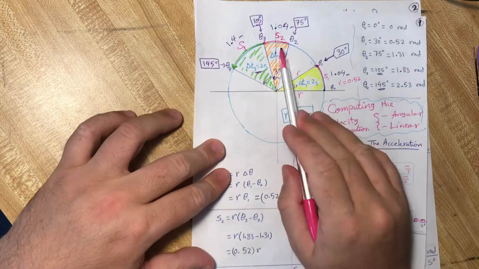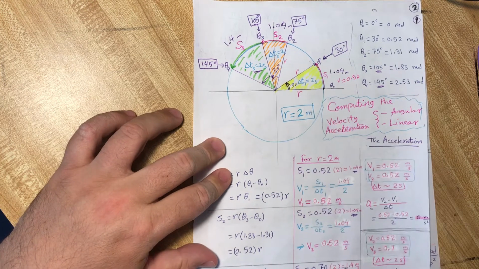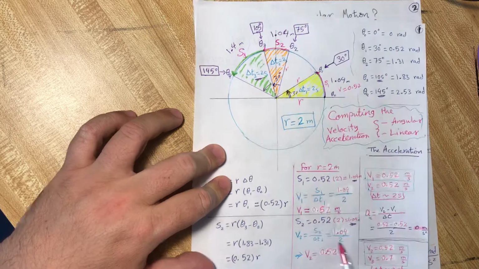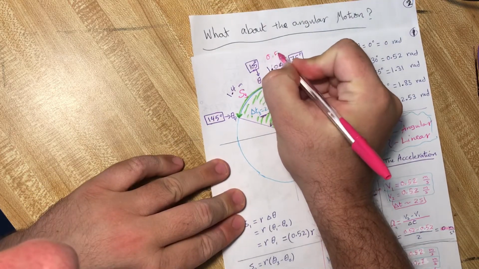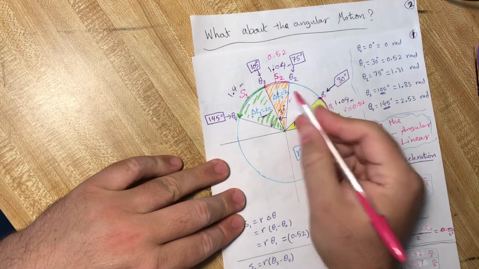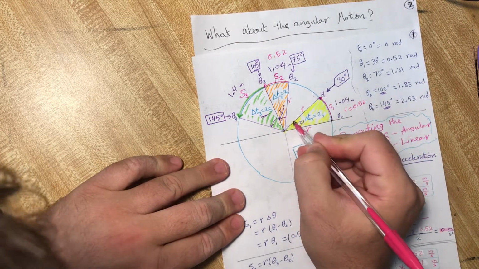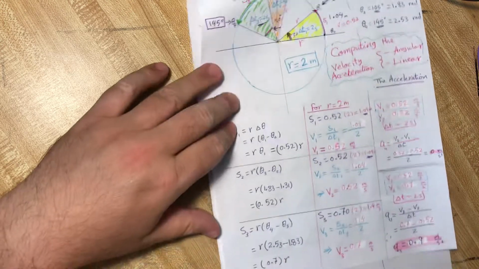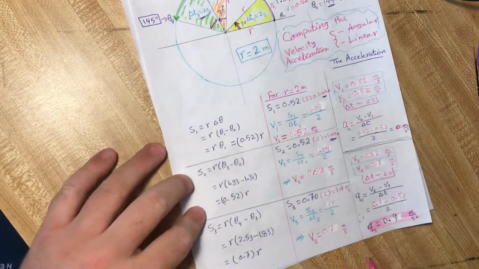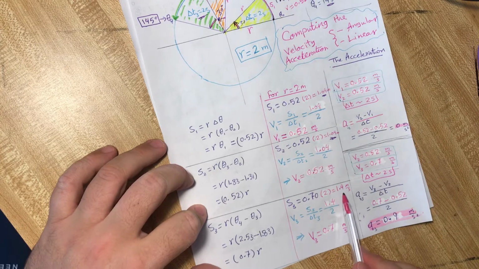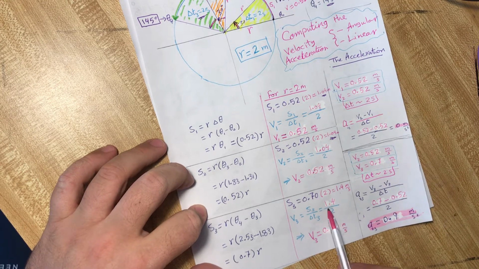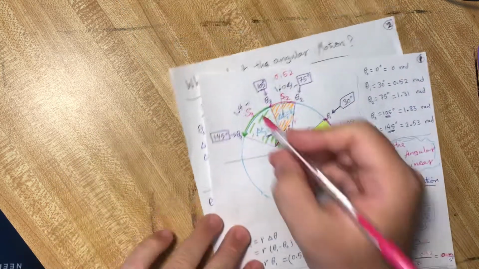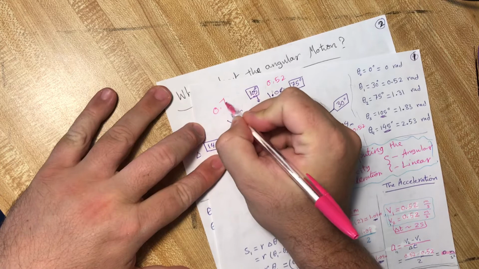Also, the next section has the same velocity because we have the same length. So the velocity here is also 0.52. It is the same as this one because we have the same radius and the same angle. But here we have the same radius but a different angle. Because the length is more, the velocity will be 1.4 over 2, which is 0.7 meters per second. So the velocity here is 0.7.